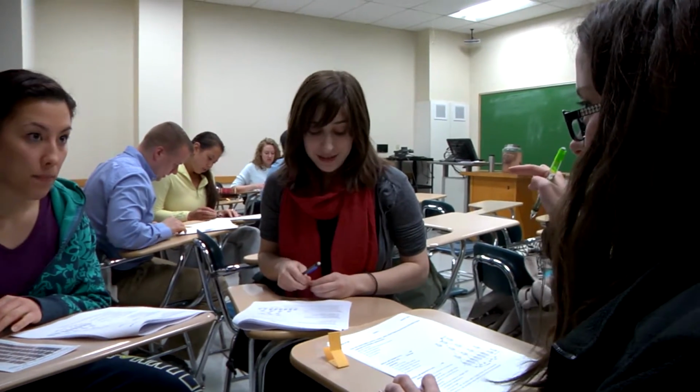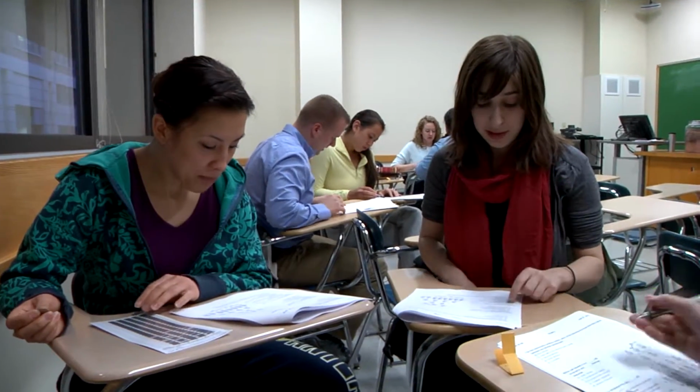Here, we see stage 2, where students work in small groups to answer the same exam questions.